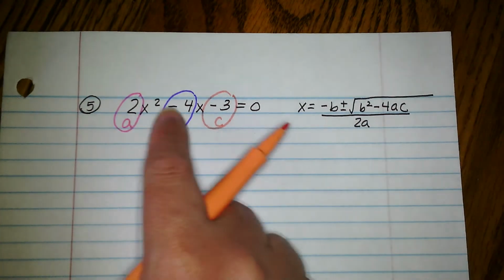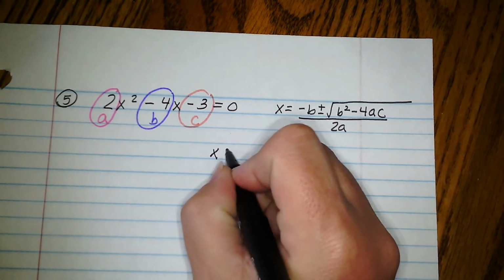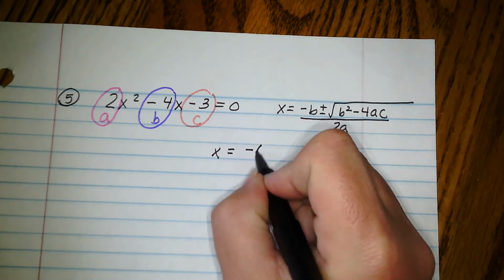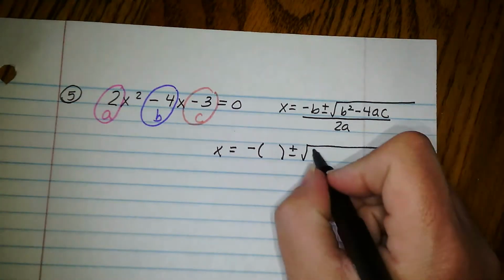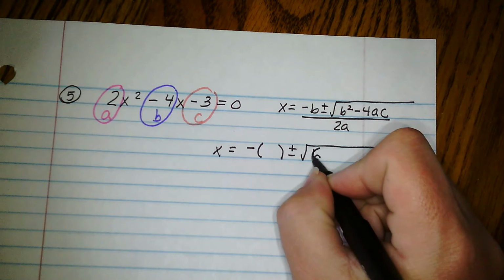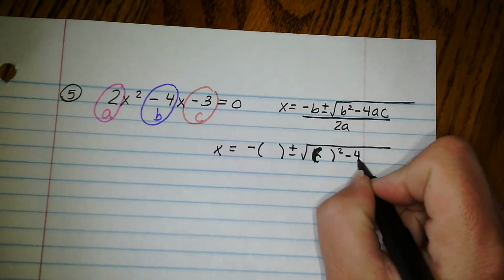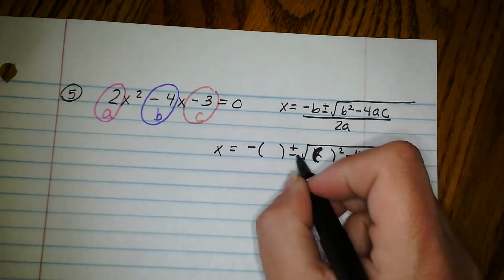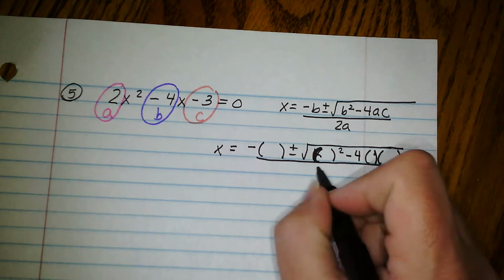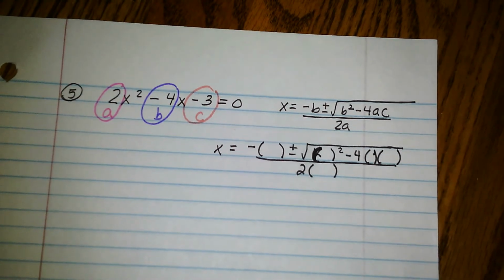So again, we're just substituting these three values into our formula. Be careful when you write your formula. You don't want to miss any pieces of it. Negative, then the b, plus or minus, then the square root. B, oops, I wanted to put a parenthesis here instead. B squared minus 4 times a times c all over 2a. Just leaving spots here.